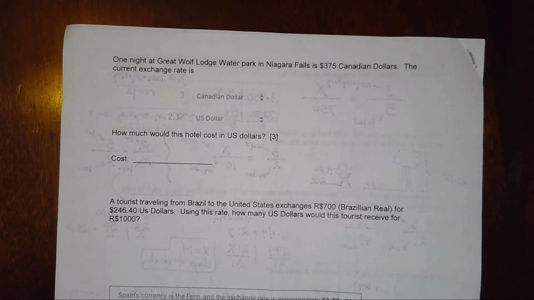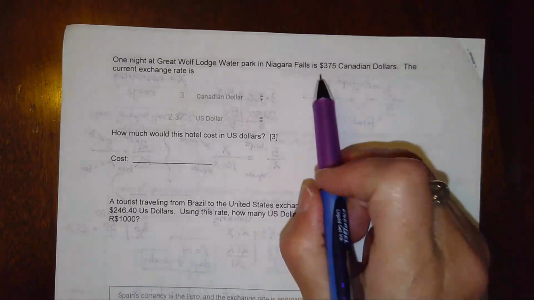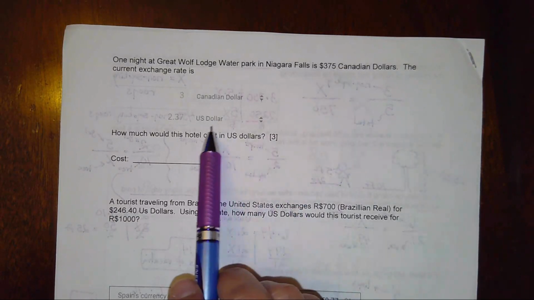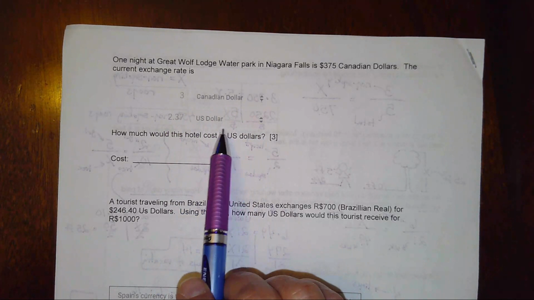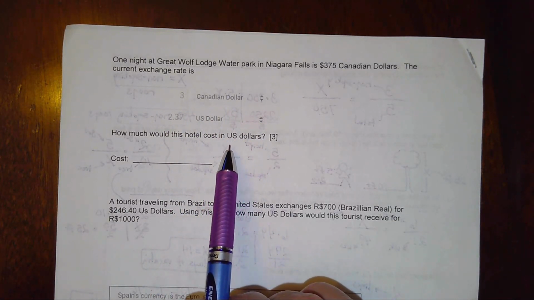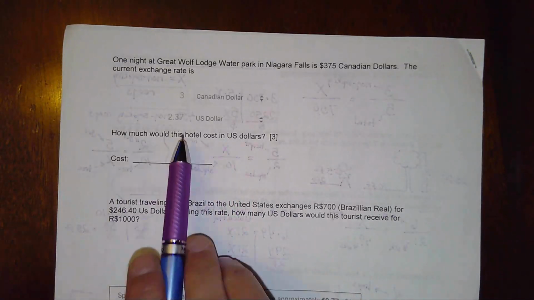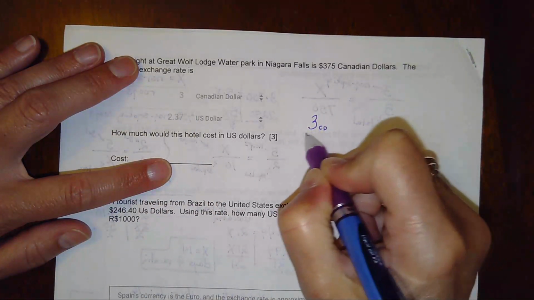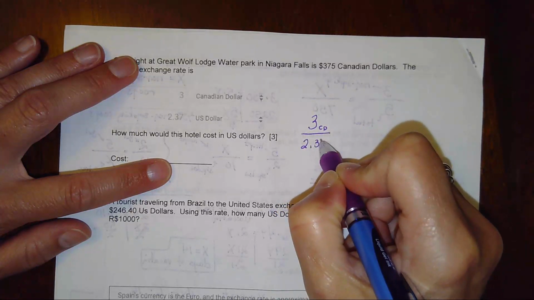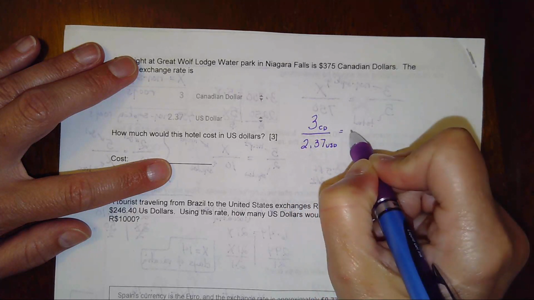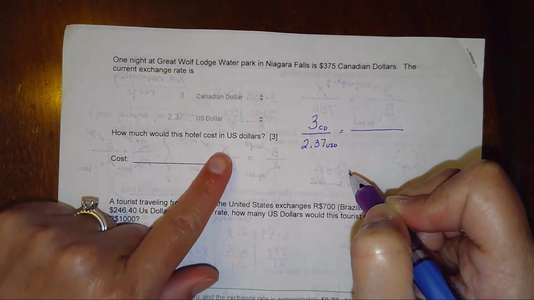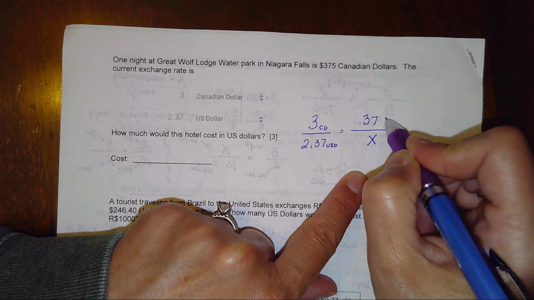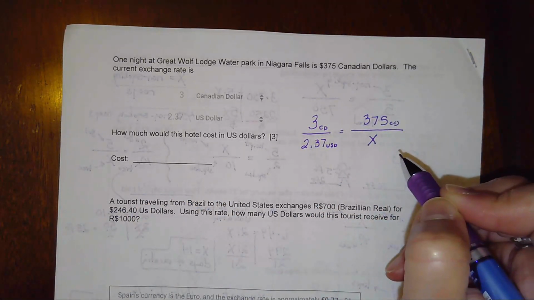So it says one night at Great Wolf Lodge Water Park in Niagara Falls cost 375 Canadian dollars. So here they gave us the most updated currency exchange. So they want us to be able to figure out how much will it really cost in US dollars with this current exchange. So do you see how they gave us a fraction? 3 Canadian dollars is equal to 2.37 US dollars. So we're trying to find how much in US dollars will the hotel room cost if it's 375 Canadian dollars.